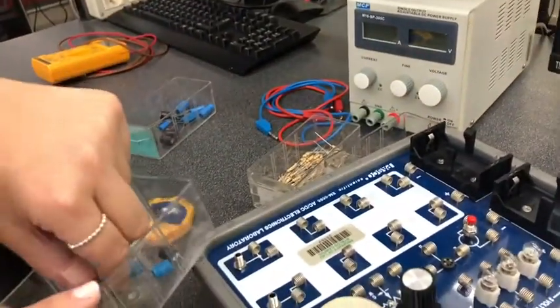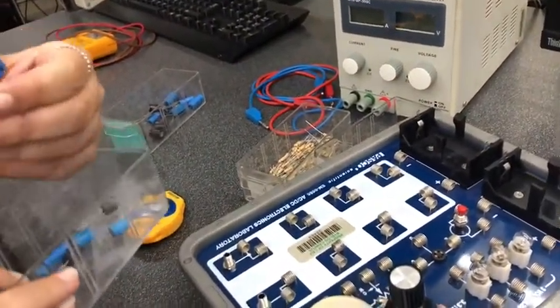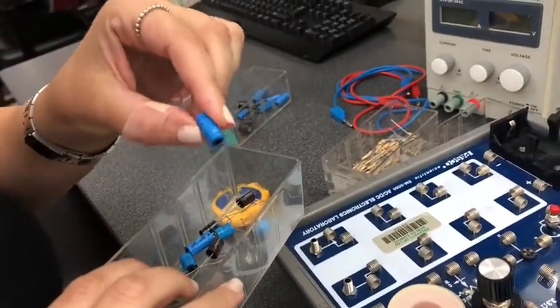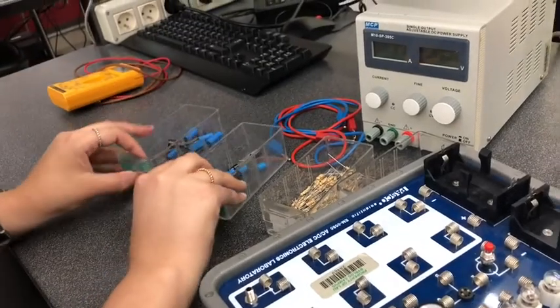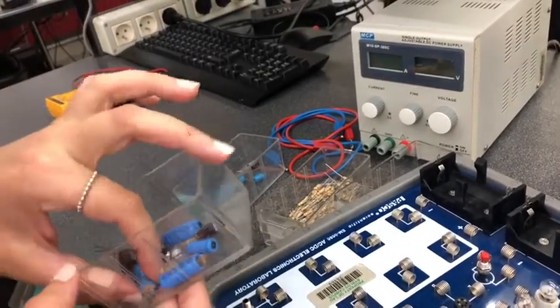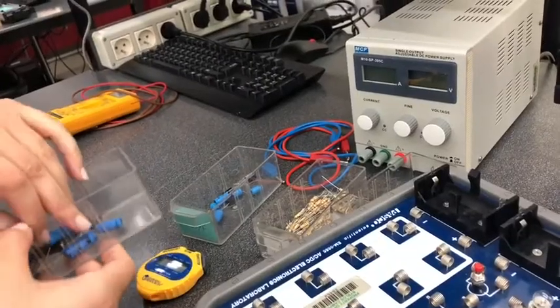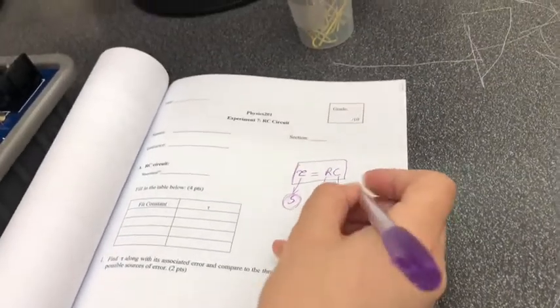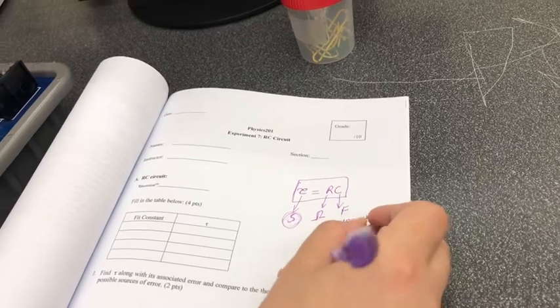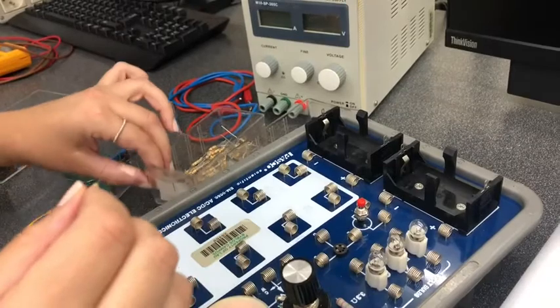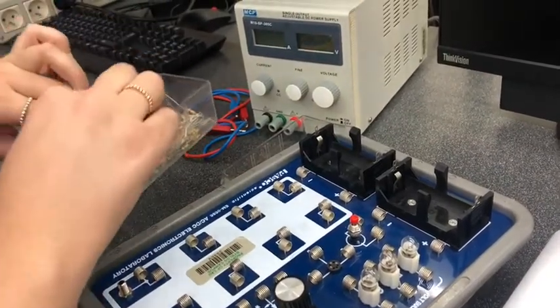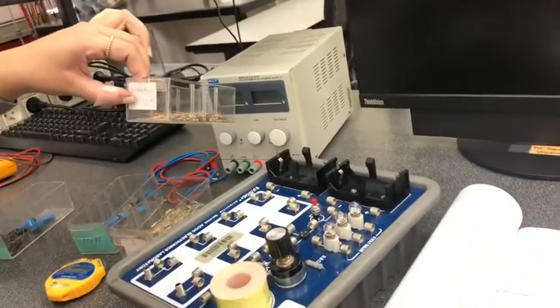Okay, so here we have some capacitors. This one is written as 100 microfarad, and the capacitors here are 330 microfarad. So let's take these two values, one 100 microfarad and the other 330. Resistors: according to the colors, we can find that the first one is 100 kilo-ohm and the other 20 kilo-ohm.